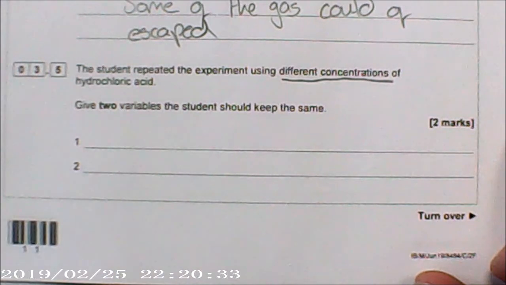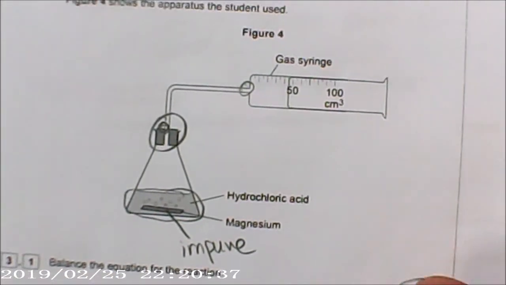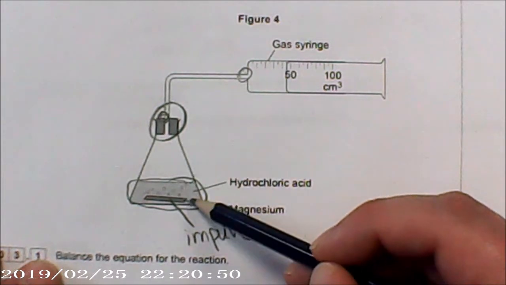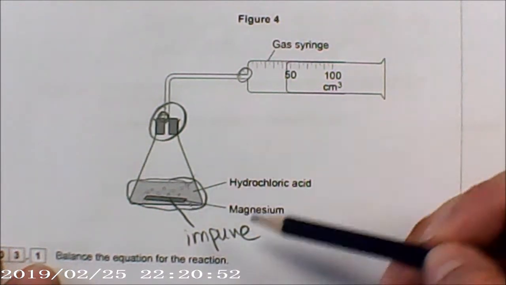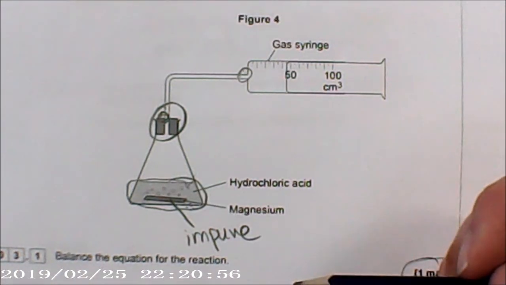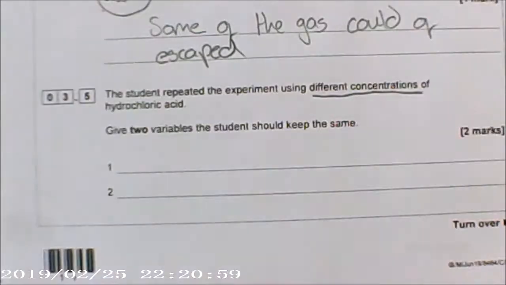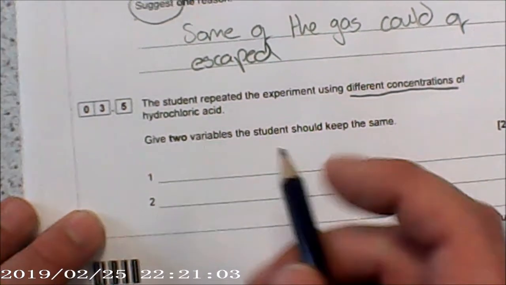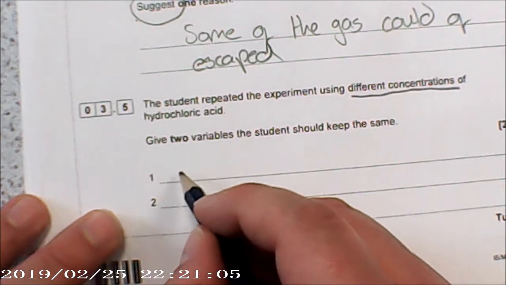Again, there's lots of answers you could give for this that would have an effect. You could say the mass of magnesium. You could say the length of magnesium. Remember, try not to use the word amount. You could say the volume of hydrochloric acid. So even though we're changing the concentration, the volume should stay the same. You could say the temperature. So you could use room temperature each time, so it's not going to have an effect on the investigation.